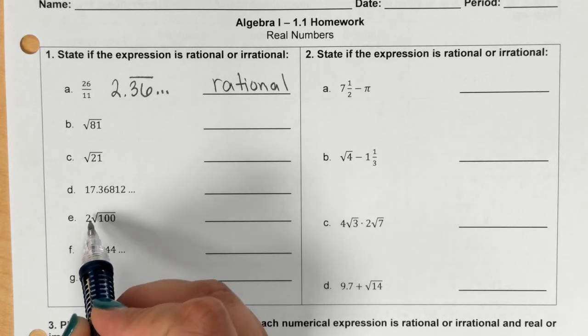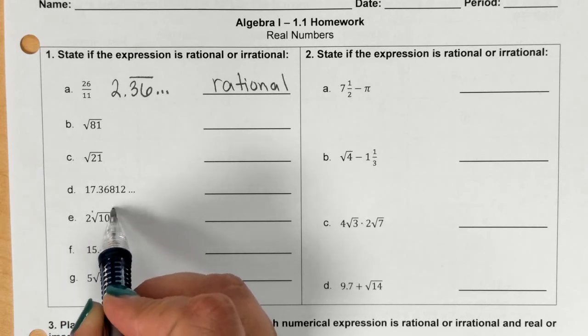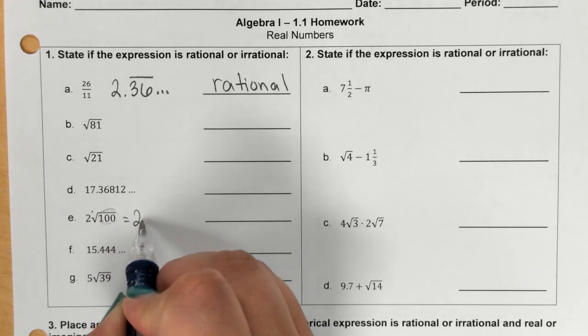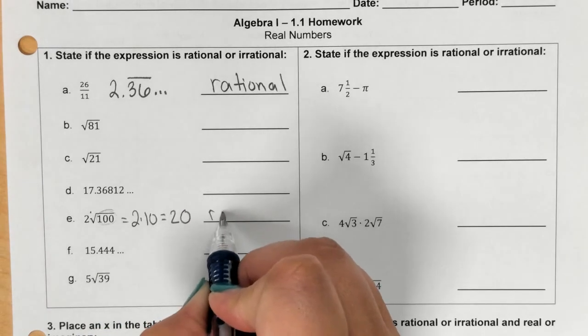So for E and G, when there's a number in front of the radical, this means multiply. So you're doing 2 times the square root of 100. So this part you guys should know. What's the square root of 100? 10. So you're doing 2 times 10. 20. And is that rational or irrational? Rational.